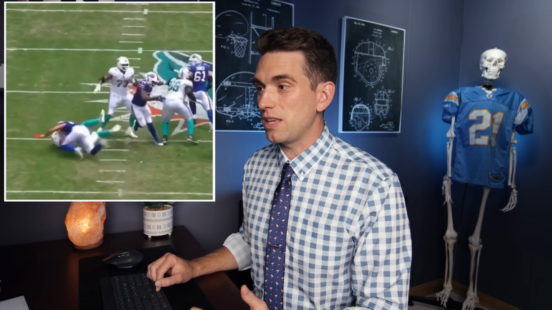This was the play where Tua was injured, and I don't think there was really much on the hit itself. It was really more when Tua was driven into the ground here, and the Bills defender didn't even really fall on him. I think it was more just the force that Tua hit the ground with, landing on that left side, a little more on the upper back.